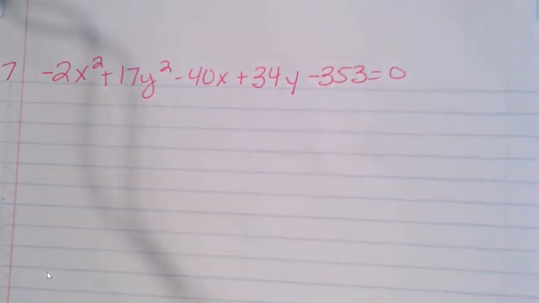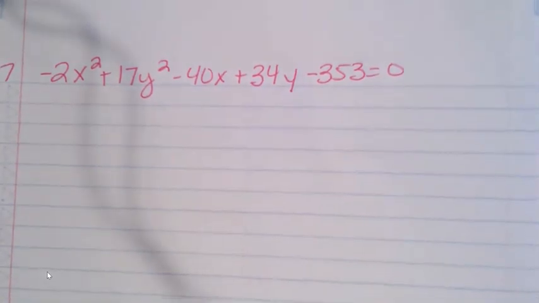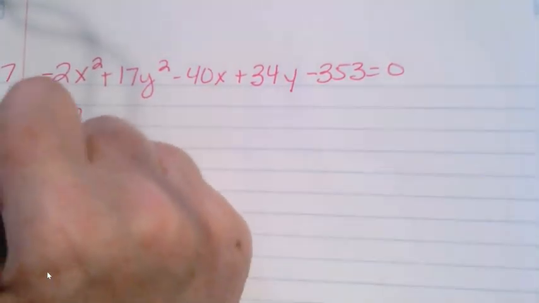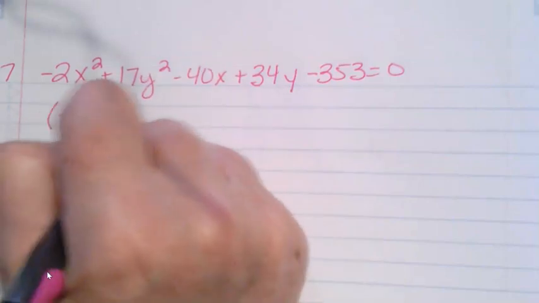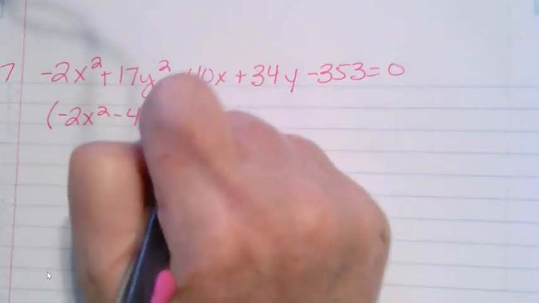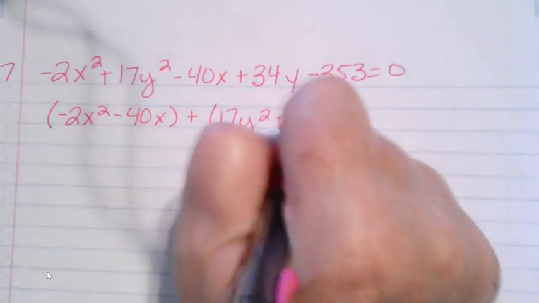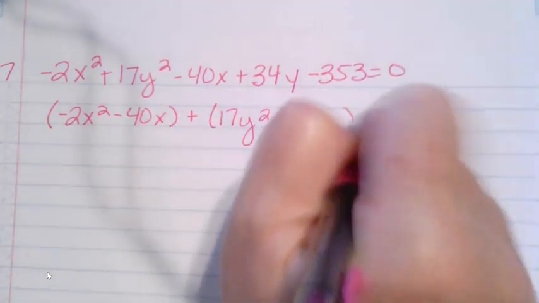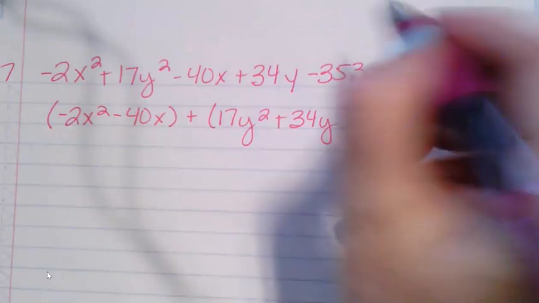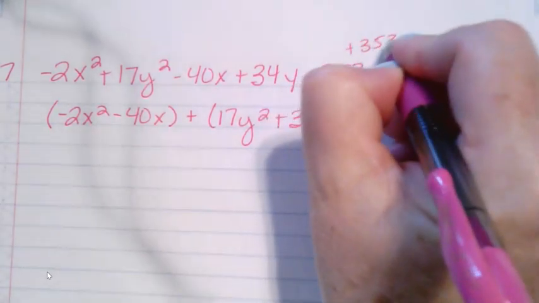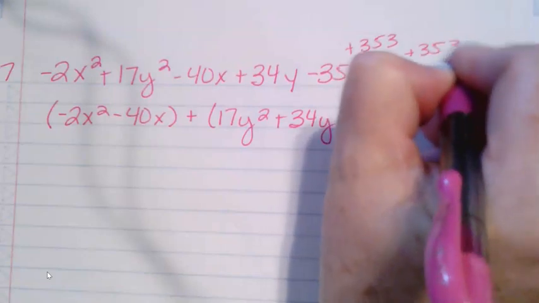Okay. So group your x's together. So negative 2x squared minus 40x, plus, group our y's together, plus 34y. And you see how we have a negative 353. What I'm just going to do is add it to both sides.